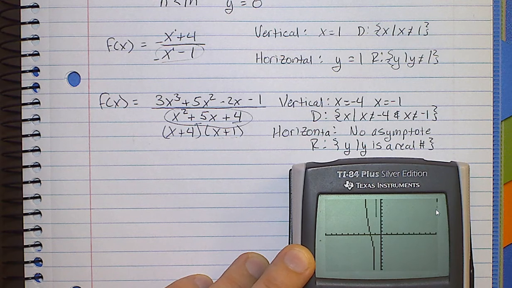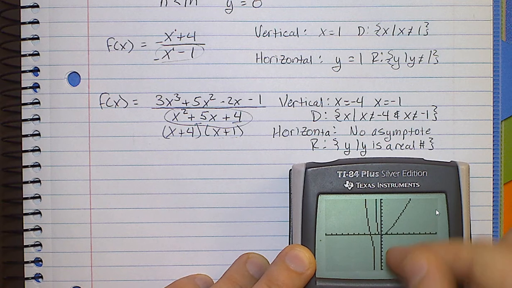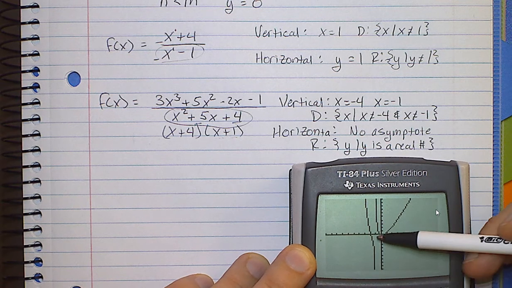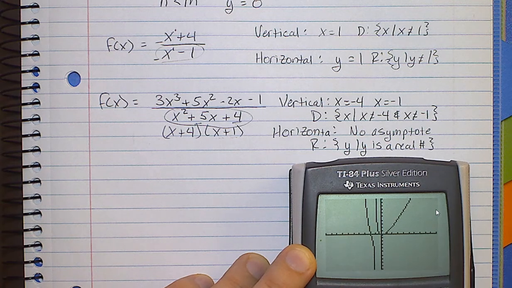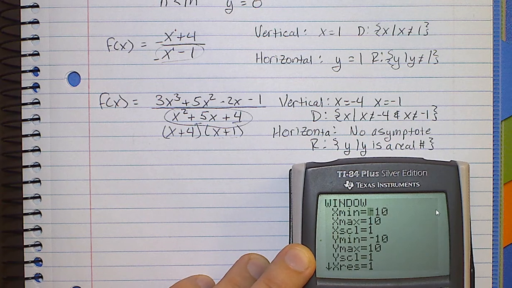Give it a second. Okay, so you can't tell super well, but there's going to be an asymptote right here at -1. So this is actually going to have a third part to it as well. Let me change my window a bit here. I'm going to go to, let's say, 30.